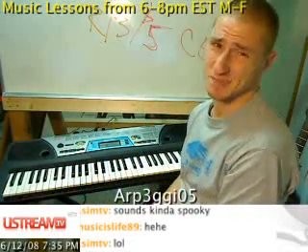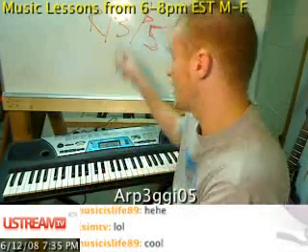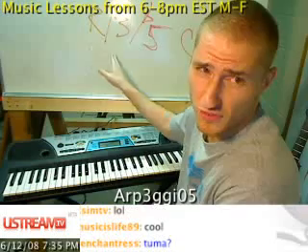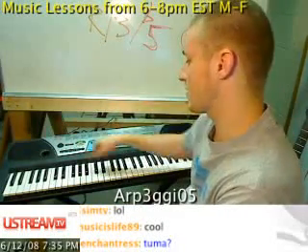Sounds kind of spooky, you know? Pretty cool. So that's the idea of a diminished chord. Your old major chord was root, 3, 5. Your diminished chord is now root, flat 3, flat 5: flat in the third, flat in the fifth.